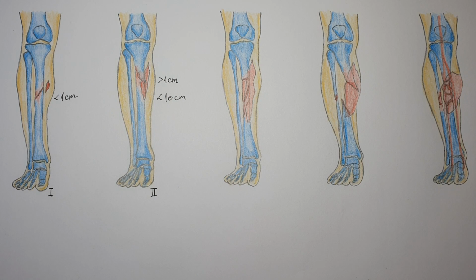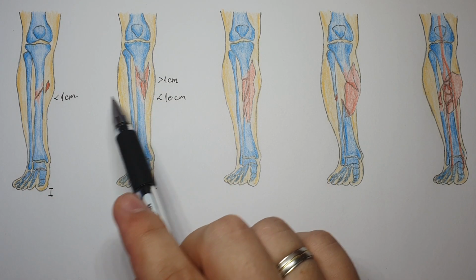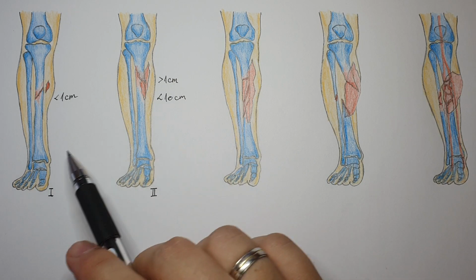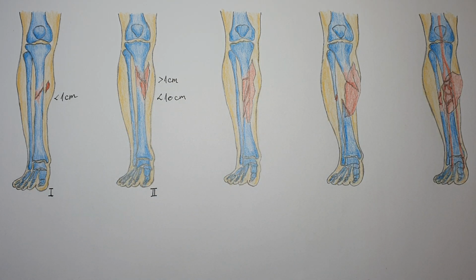So we have a bone fracture, a slightly bigger wound, and no extensive soft tissue damage. Of course, the wound is bigger than in stage 1, so the risk for contamination from the skin flora, especially in some smaller wounds, skin flora is our main concern.